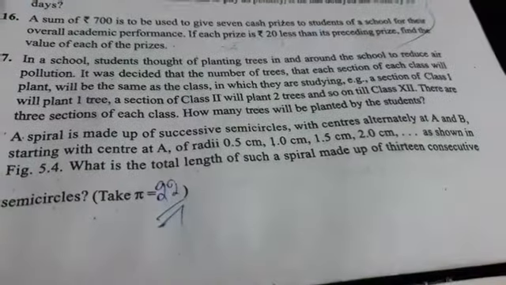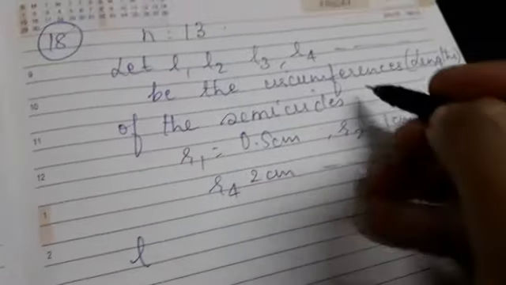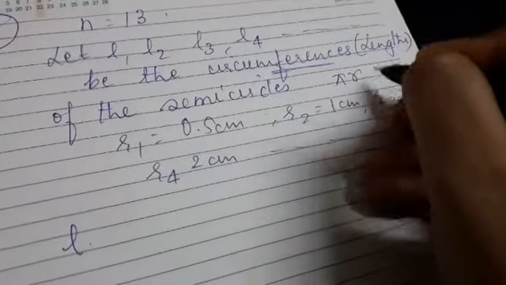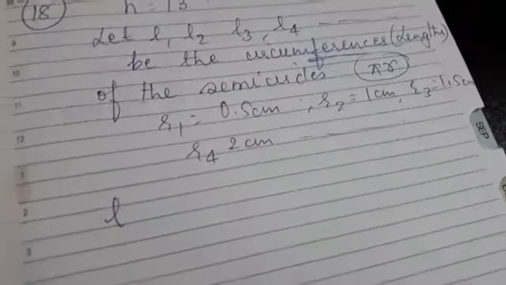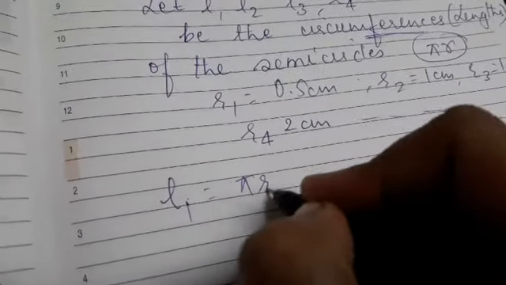Right? Let's begin with the first part. L1 is given by the circumference formula pi r. Now, L1 is pi r1.